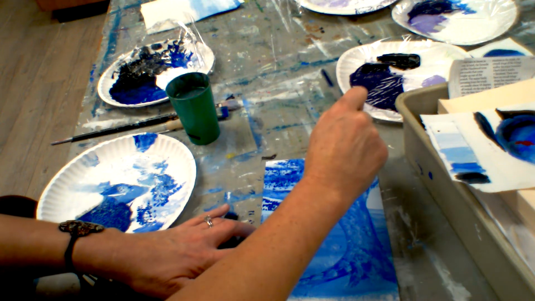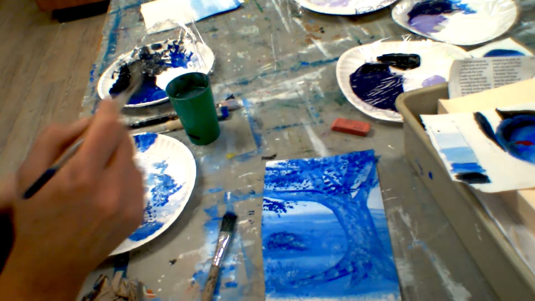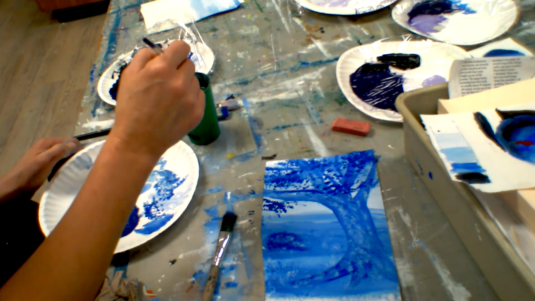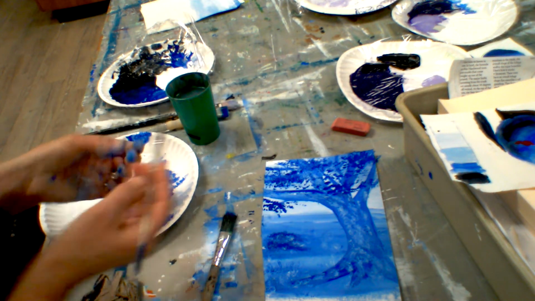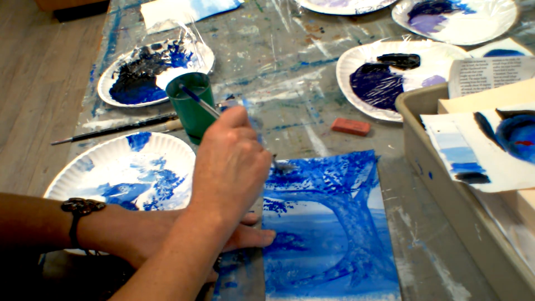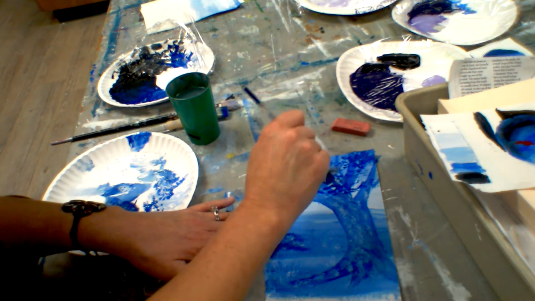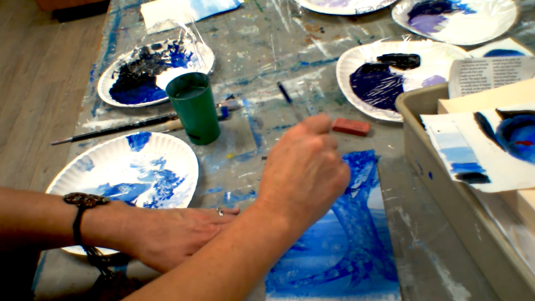The leaves are in clusters. They're not spread out all over the place. They are in clusters because of the way that the branches hold them. You'll see clusters of leaves.